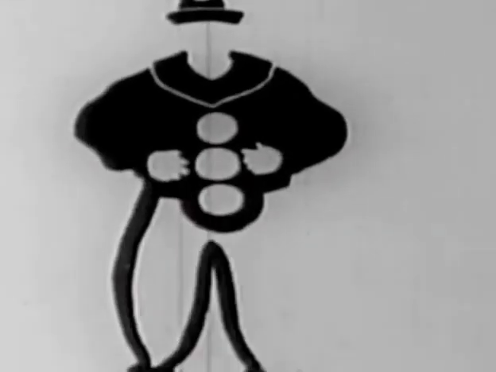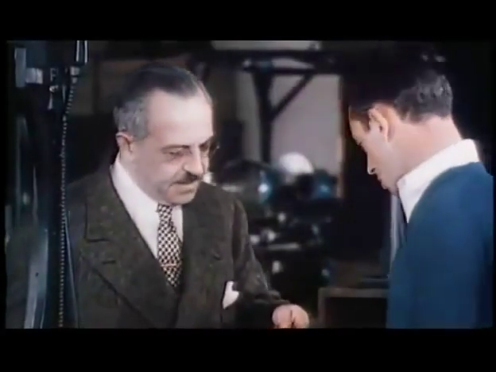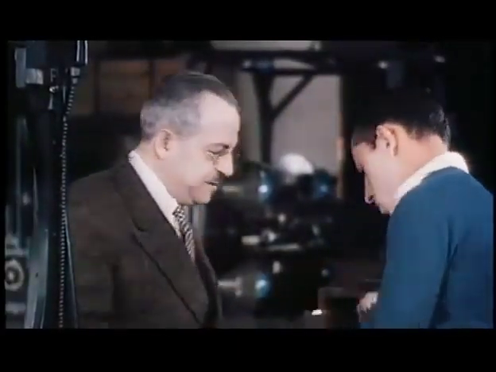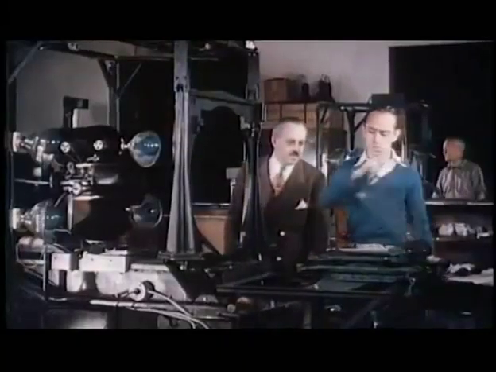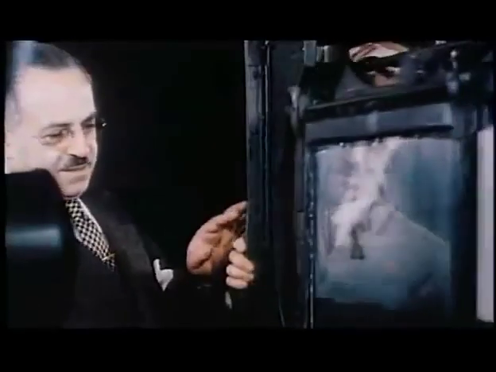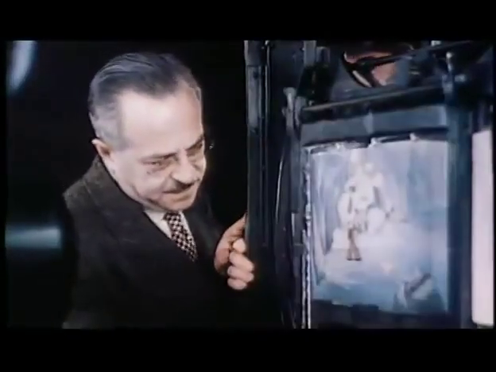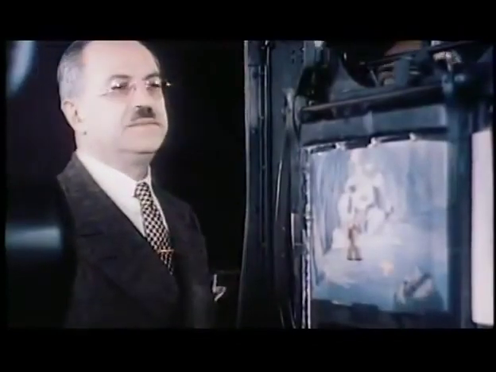The rotoscoping animation technique was created by a man named Max Fleischer in 1915. Max Fleischer was an animator, director and producer from America, and he tried to find an improvement for animation. He did this through a combination of a projector and an easel used for tracing. This allowed Fleischer to create realistic animations and called this device the rotoscope. The rotoscope was first used in his animated show called Out of the Inkwell.